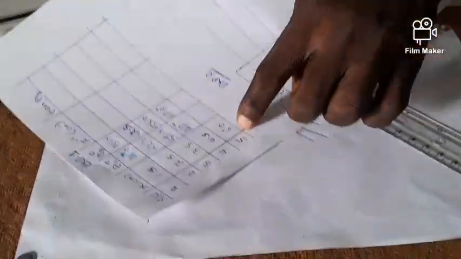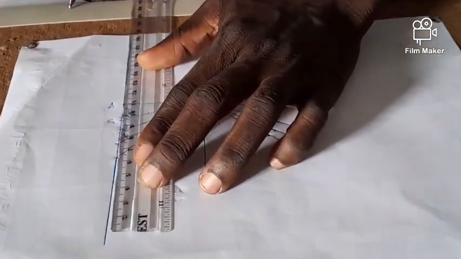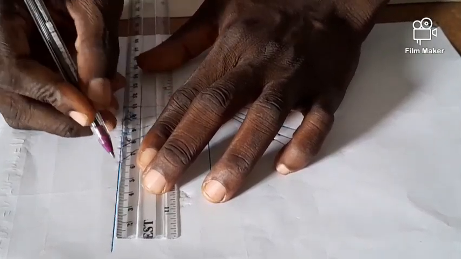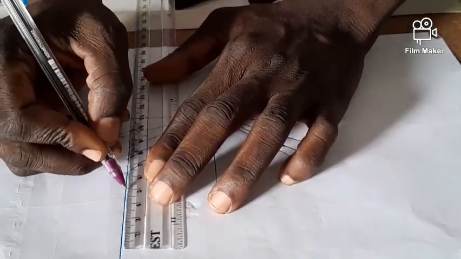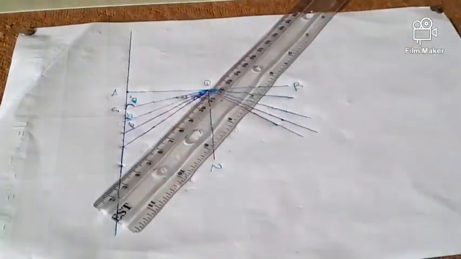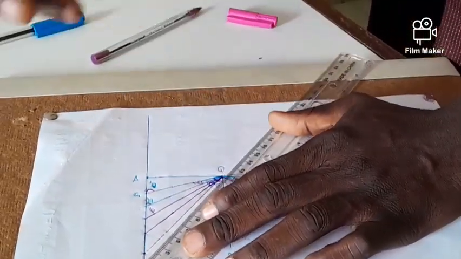So finally we go for 6.0. So I have 1, 2, 3, 4, 5, 6. Okay, it's exactly 6.0. So I have this. So we join this to this.